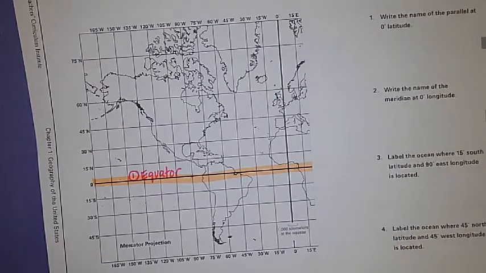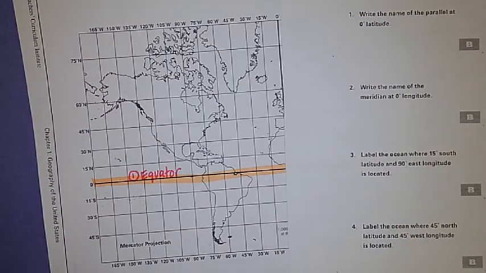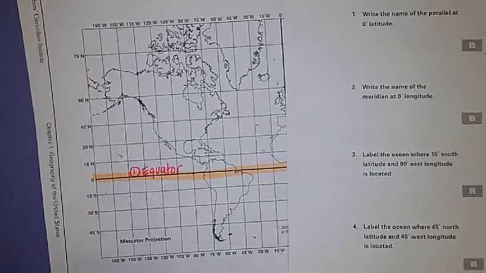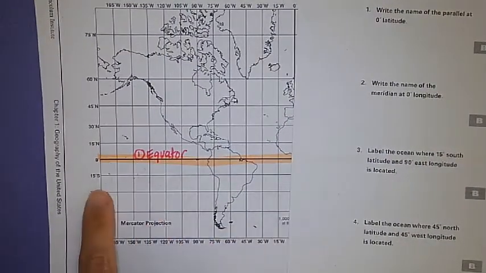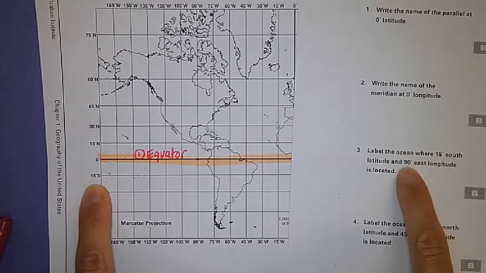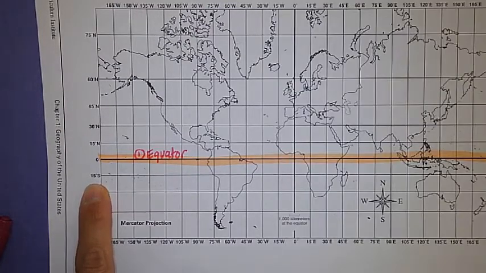Okay? Now, I'm going to go down to number 3. It says, label the ocean where 15 degrees south and 90 degrees east is located. The way that I find 15 degrees south is I know north and south is latitude, and those are over on the side. So I'm going to look for 15 degrees south. I have to find where that and 90 degrees east meet. So I've got to look at the rest of my map.